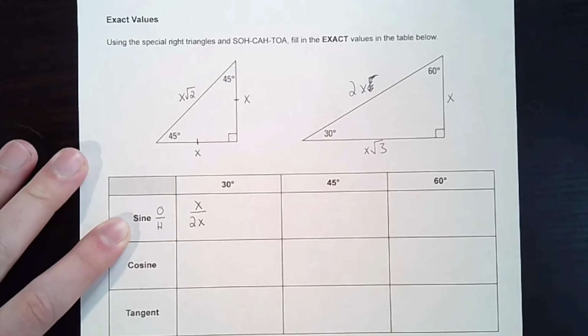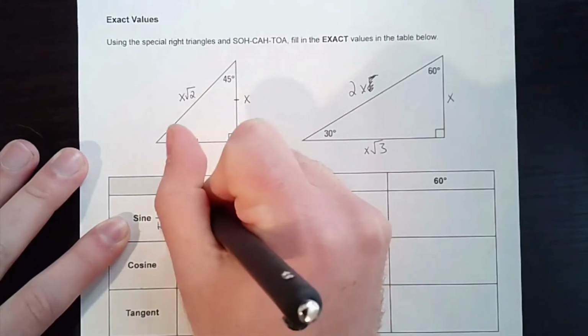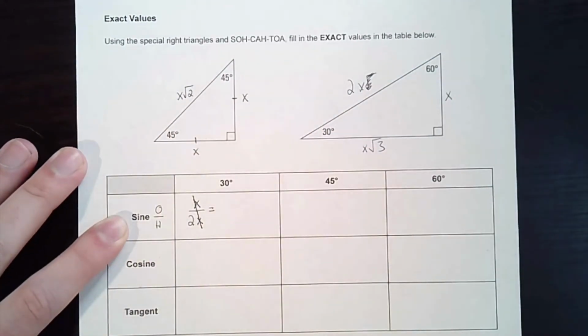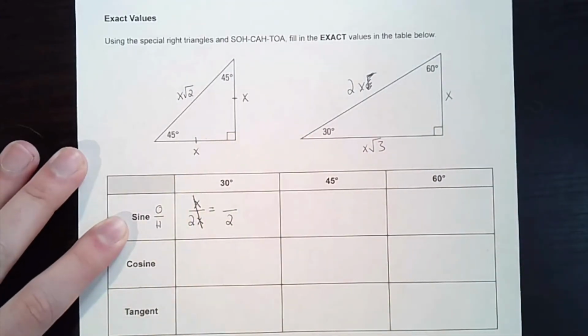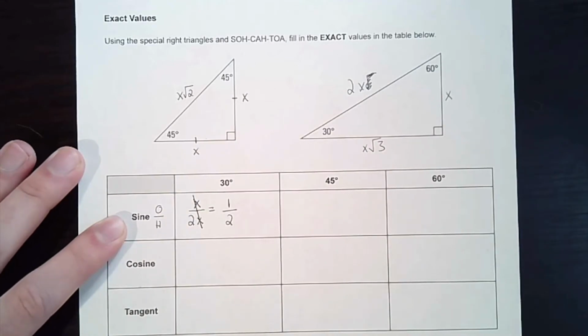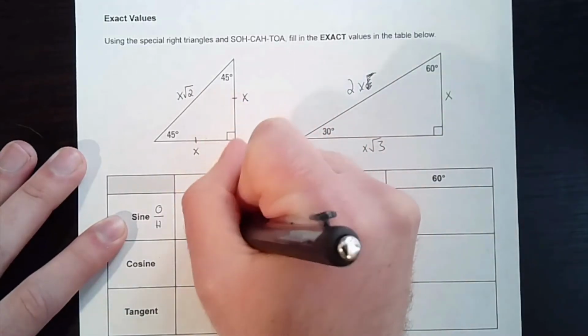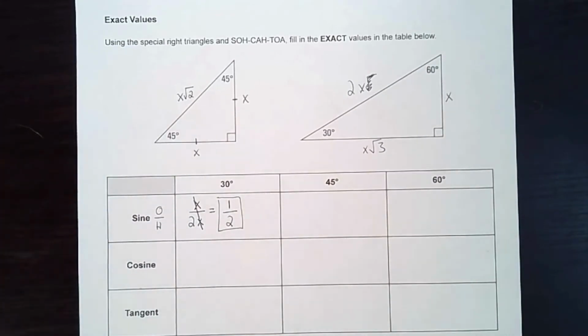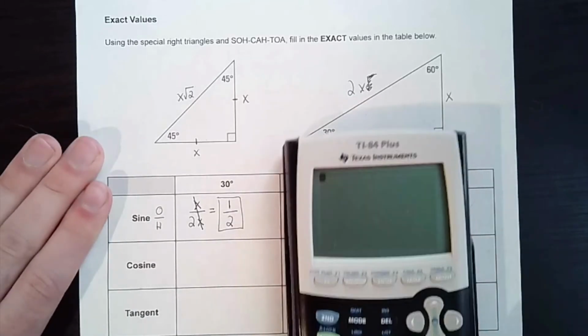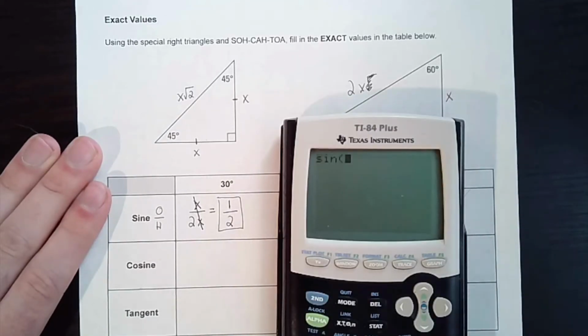Because I have an x over an x, whenever I have the same thing on top and bottom, that cancels, and I end up simply with the 2 in the bottom. I can't just leave a 2 in the bottom. I have to have something on top, so we put a 1 there to hold the place. That's what we always do with fractions. So my answer for sine of 30 is 1/2. That tells me that whenever I go to my calculator and type in sine of 30, I should get 1/2 or 0.5. I can quickly check that here. If I do sine of 30 and type enter, I get 0.5, so that is the exact value that I need.